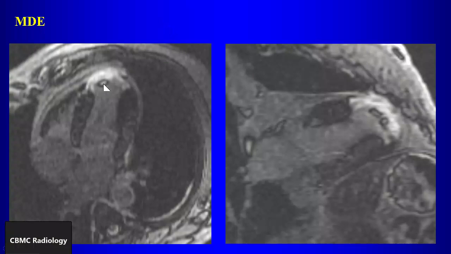How do you know? This looks really bright to me. I mean, it's brighter than the blood pool. How do you know it's not enhancing? We can confirm it with changing the TR.